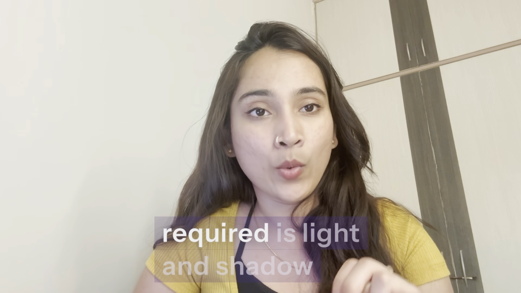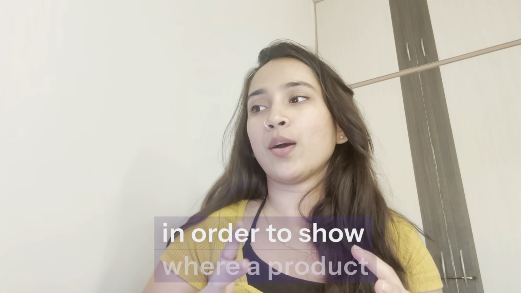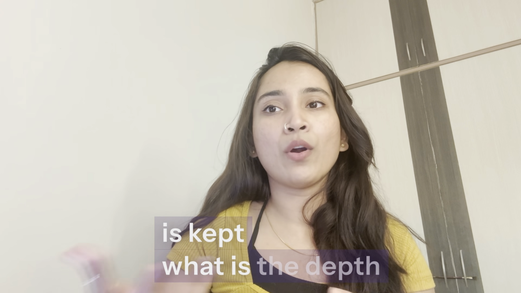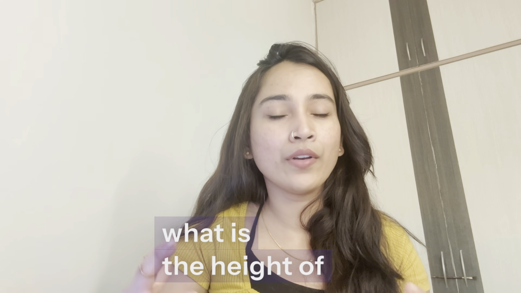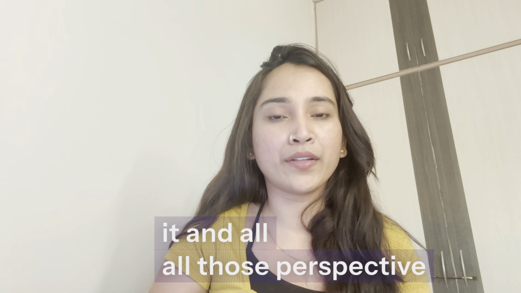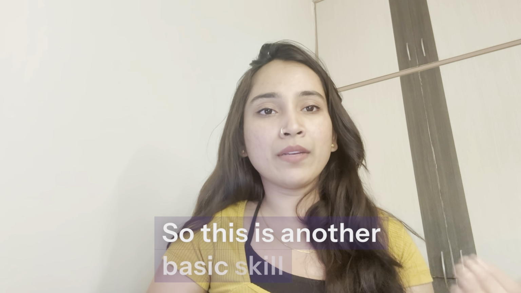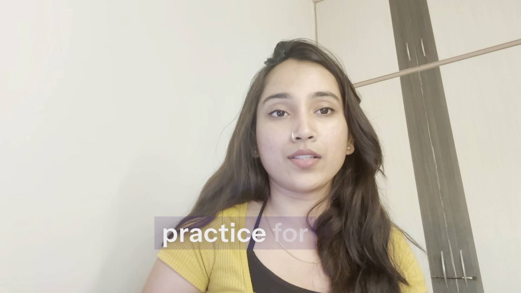The second skill required is light and shadow. Again, it is another very important basic drawing skill required in order to show where a product is kept, what is the depth, what is the height of it, and all those perspective things. So this is another basic skill which you should know and practice.